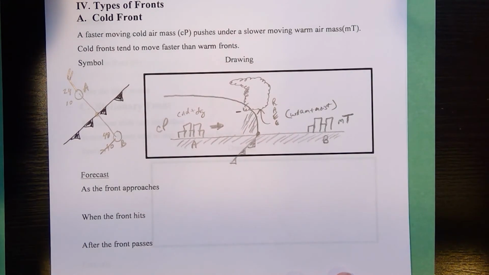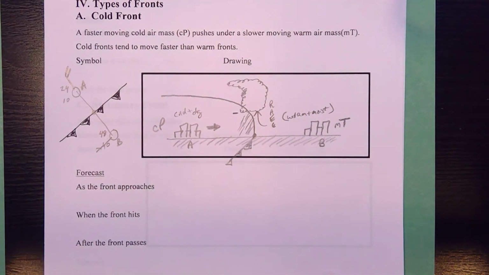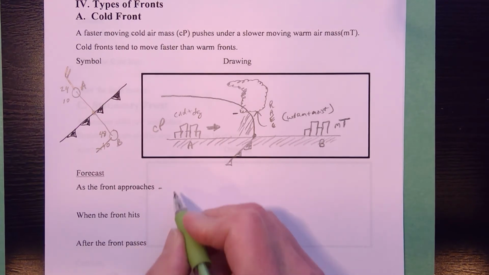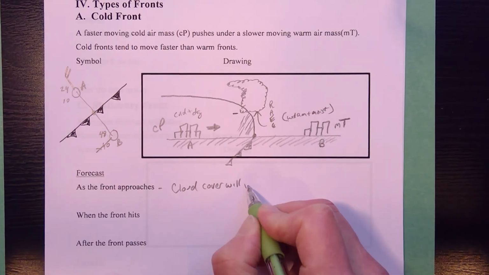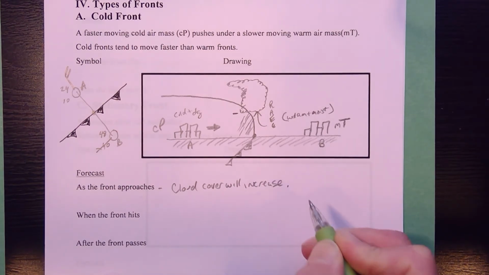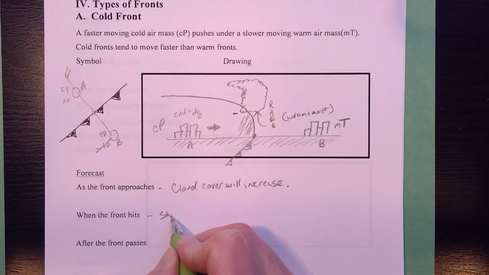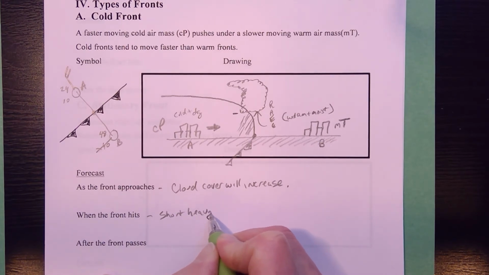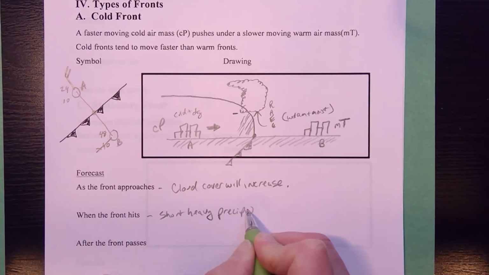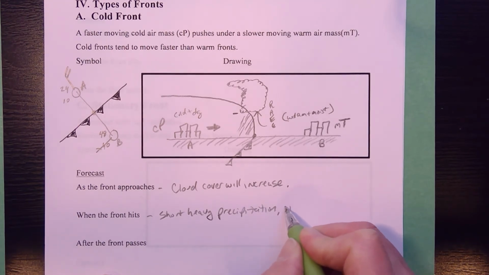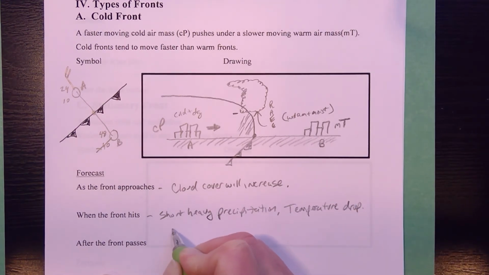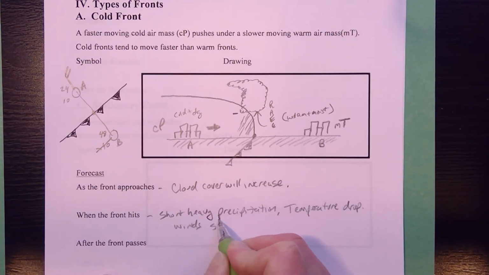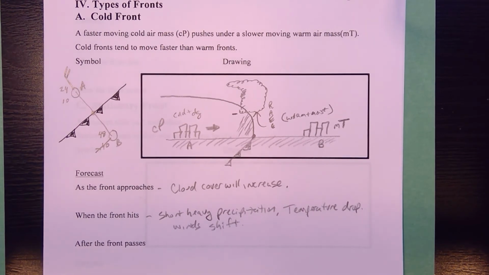If we're looking for a forecast for a cold front, as the front approaches, cloud cover will increase. Okay, the skies get darker. When the front hits, you've got short, heavy precipitation. You get a temperature drop. The winds tend to shift.